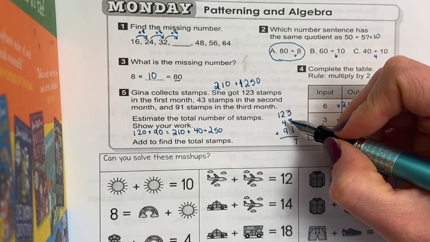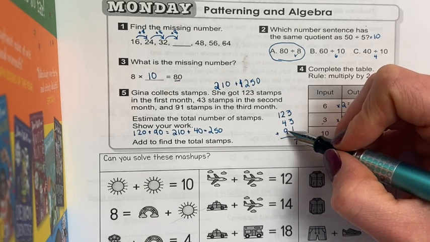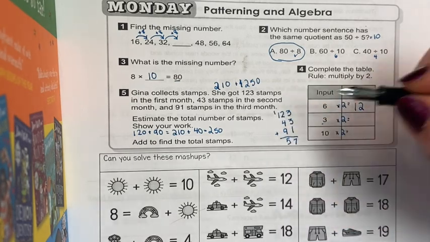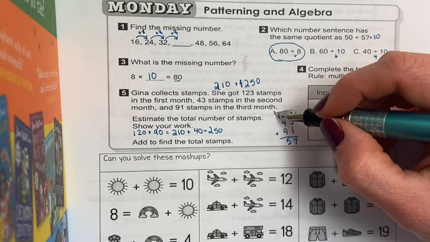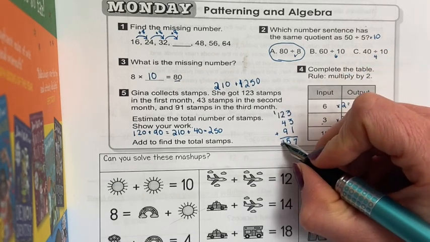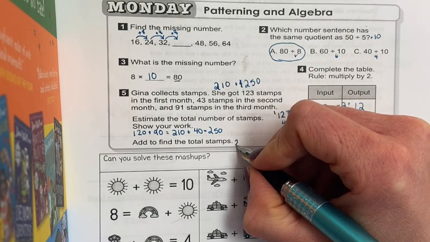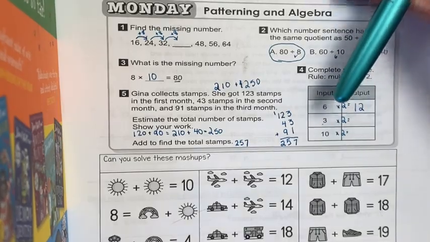Now we add our tens. 2 tens plus 4 tens is 60. 60 plus 90 is 150. So I have 100, so that goes in the hundreds column, and then I have 200s. 257. So the actual total is 257.